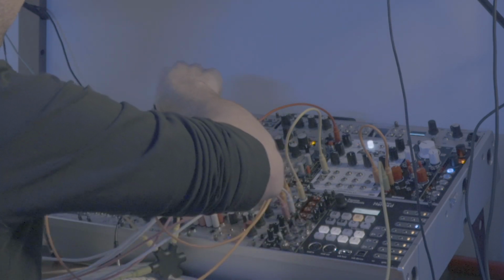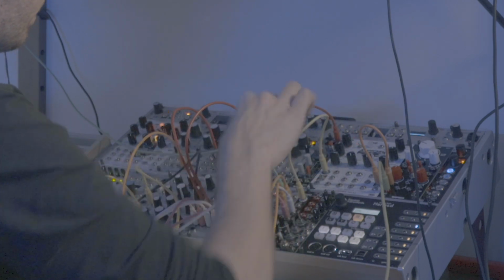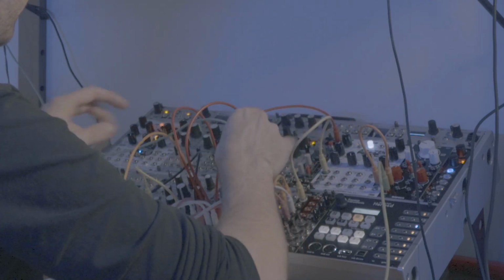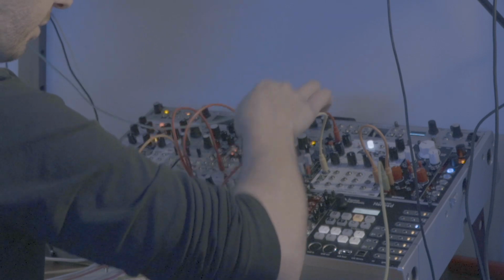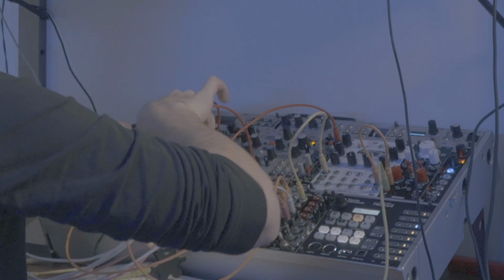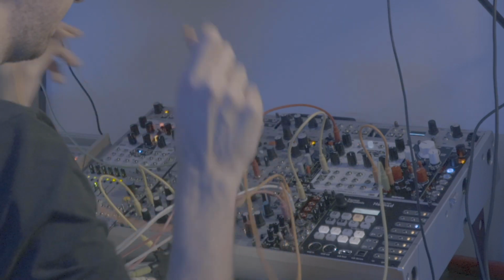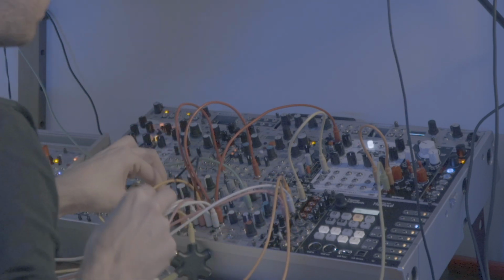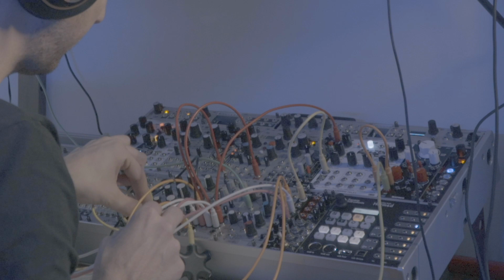So let's take this and here. So this is the input, this is the output. That's good. Okay, so let me get this back into my final amplifier. All right. This is the low pass, this is the band pass. So I'm just gonna open them completely. The bandpass I'm gonna put in the center, no resonance at all.